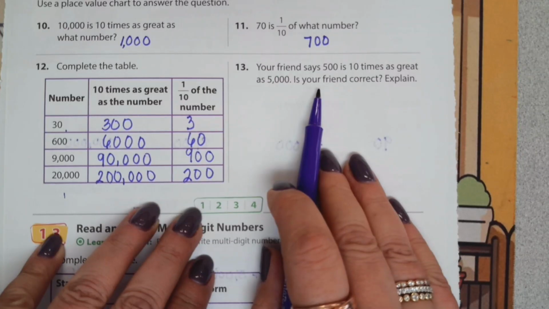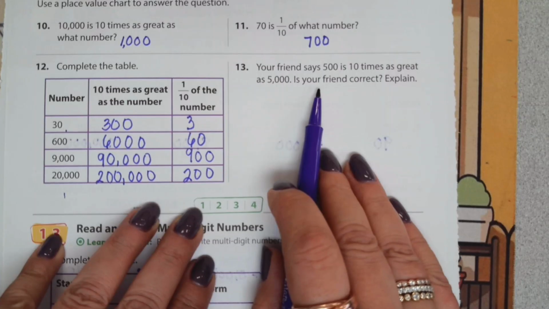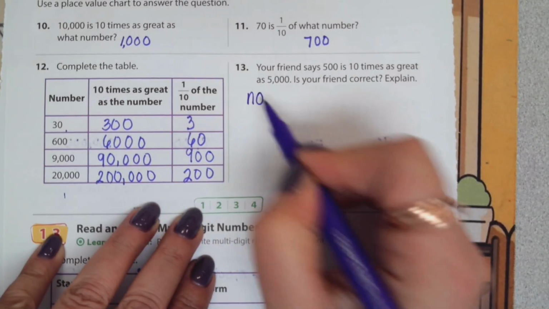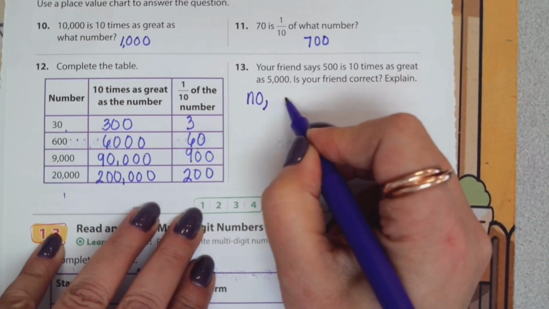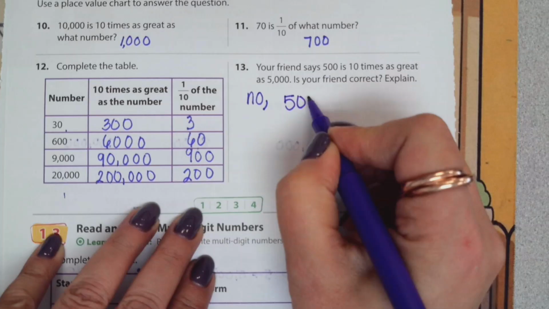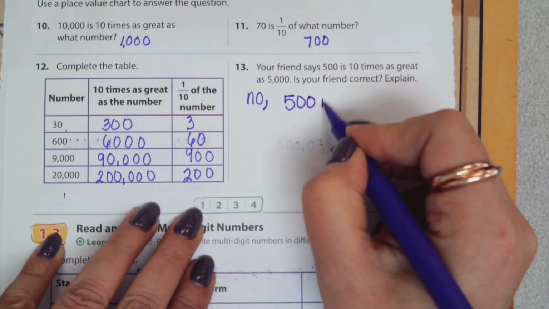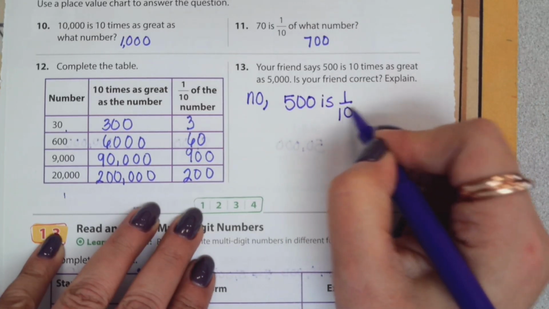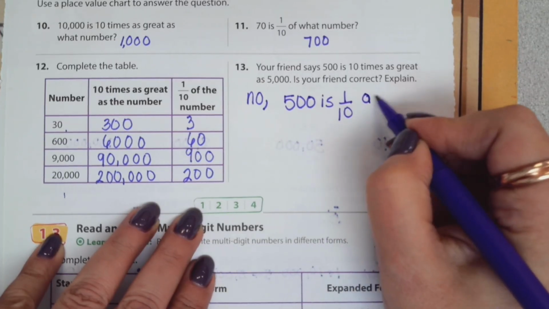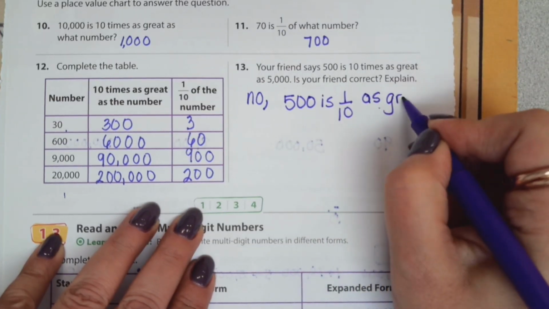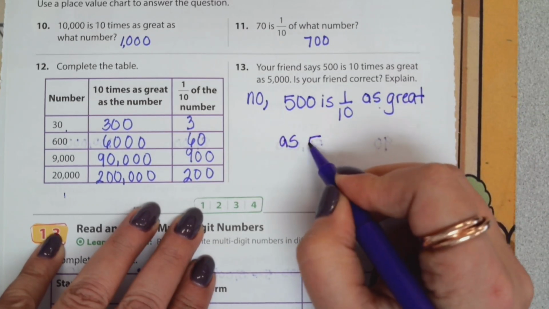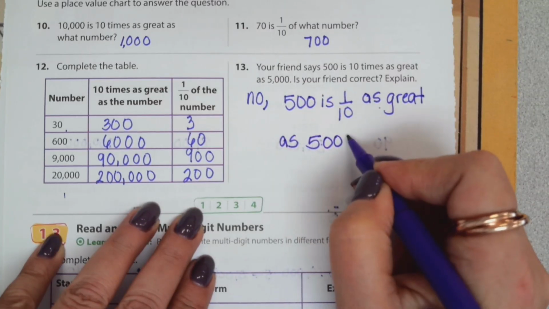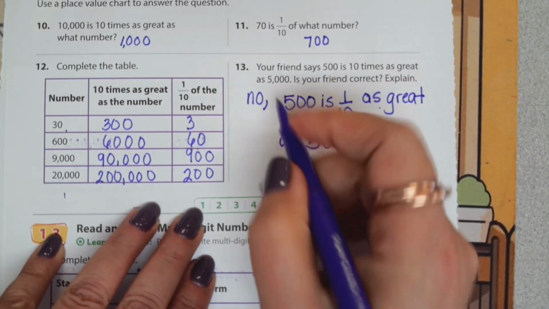Is your friend correct? No, because 500 is 1/10 of 5,000. Correct. If you put 500 is 1/10 of, I'm just going to put as great as what number? 5,000. Okay? If you did not include an explanation, you may add it right now.